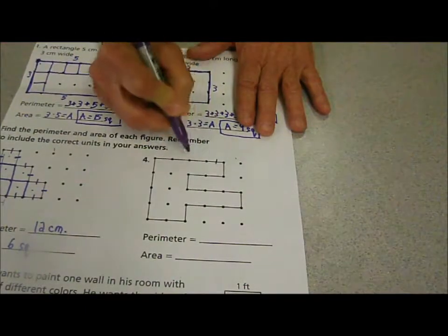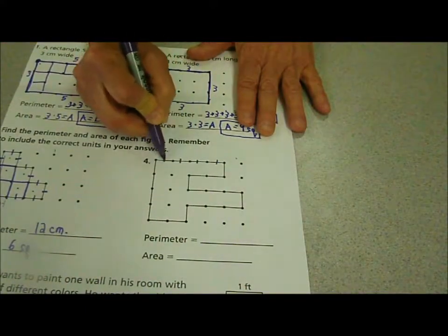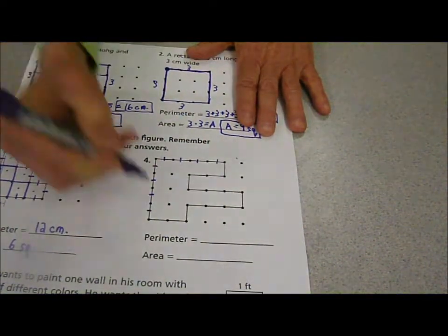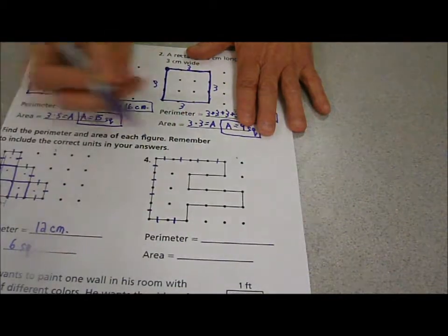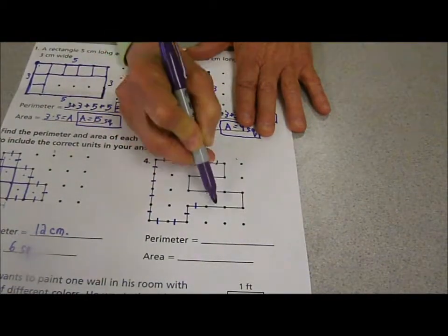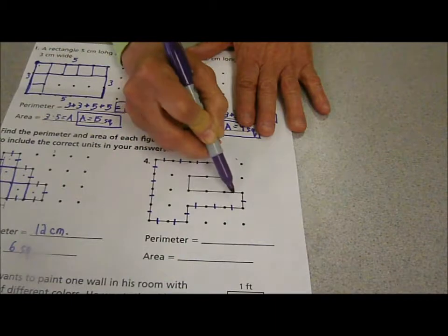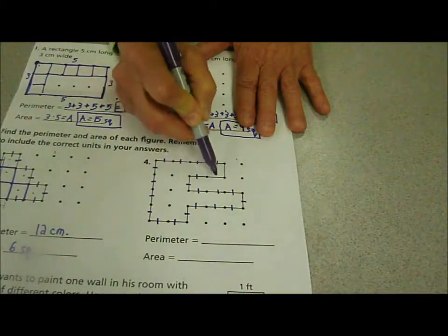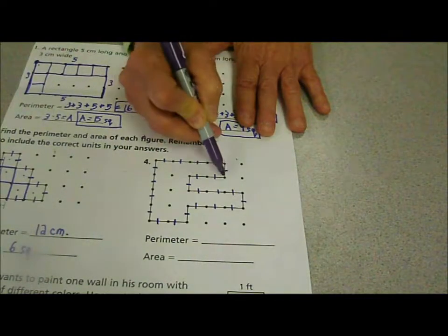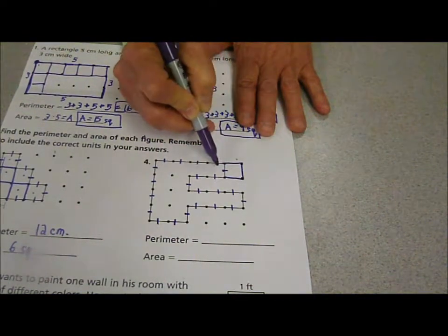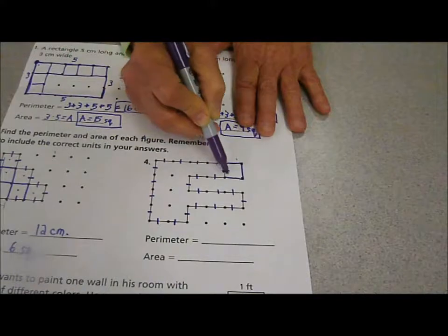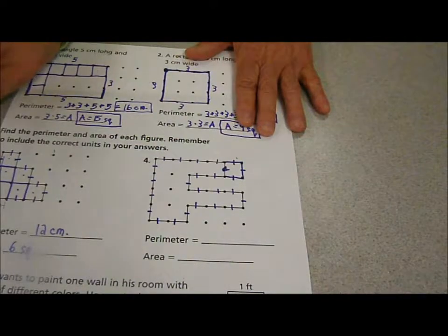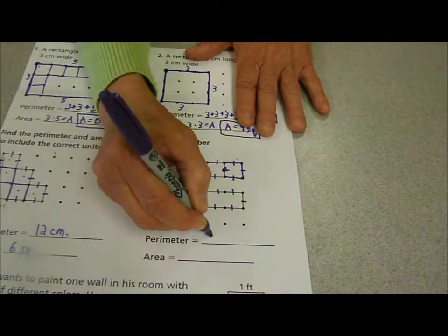So let's go 1, 2, 3, 4, 5, 6, 7, 8, 9, 10, 11, 12, 13, 14, 15, 16, 17, 18, 19, 20, 21, 22. Oh, look at here, I forgot this. So I don't want this one. 22, 23, 24. So my perimeter equals 24.